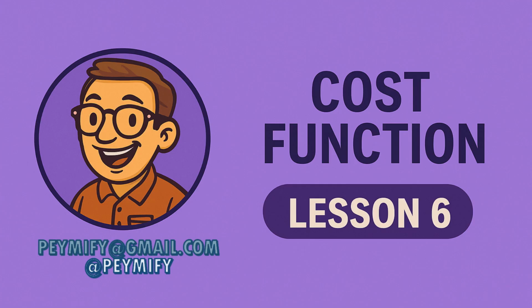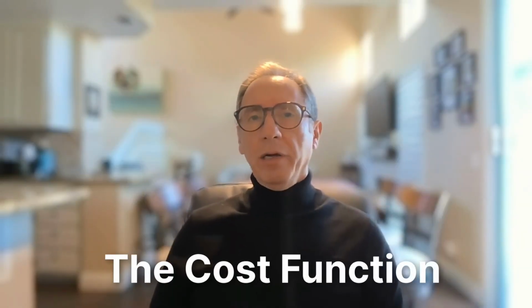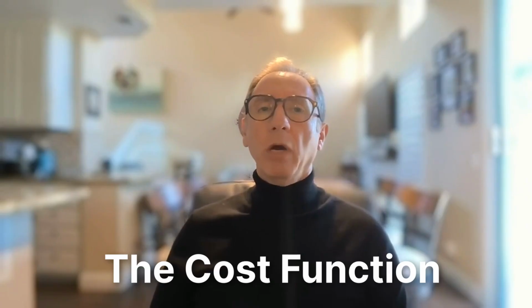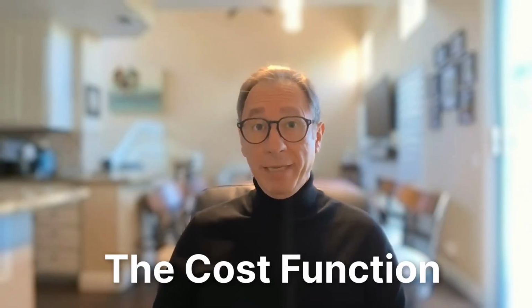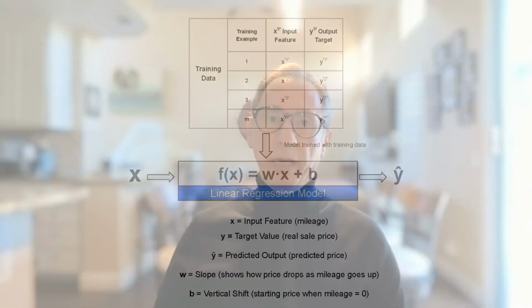Today we are stepping into one of the most important ideas in all of machine learning, something called the cost function. You can think of cost function as the model's scorecard. It is basically telling us how well our linear regression model is doing and how far we are from where we want the model to be. Let's take this step by step, but before that, let us go through a quick recap together.